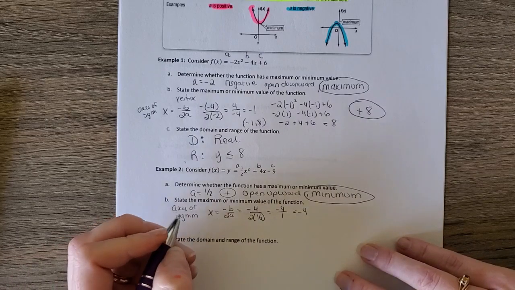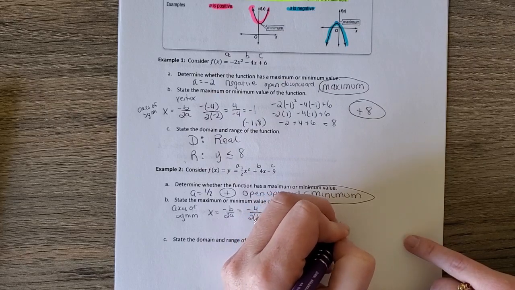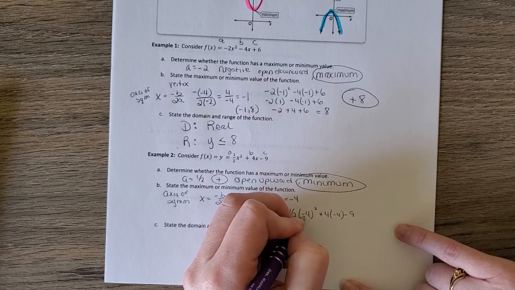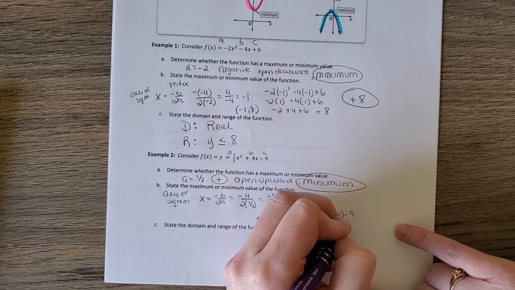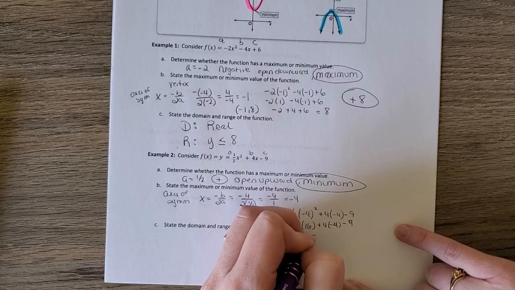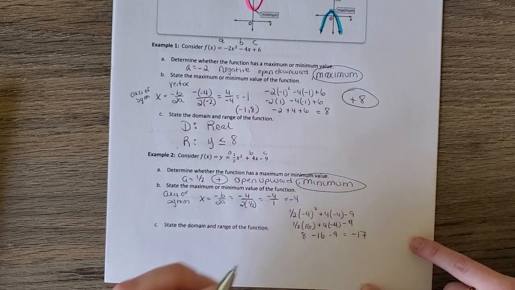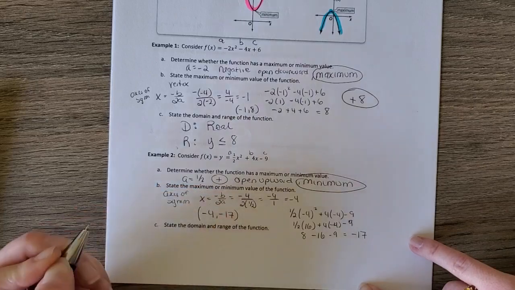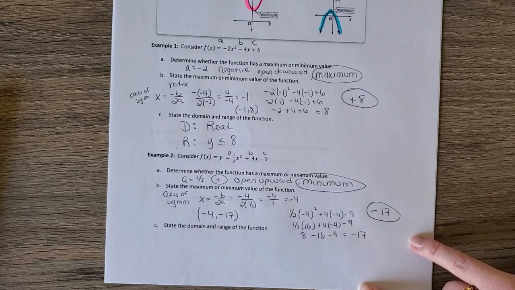Now we're going to plug that into the function. 1/2 times negative 4 squared plus 4 times negative 4 minus 9. If we simplify, negative 4 times negative 4 is positive 16, everything else stays the same. Half of 16 is 8. 4 times negative 4 is negative 16, minus 9. If we combine those, we get negative 17. So our vertex is at negative 4, negative 17, which means the minimum value is negative 17. That's the lowest the graph will go.